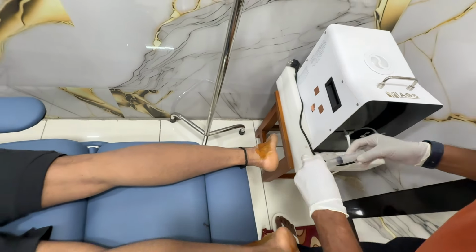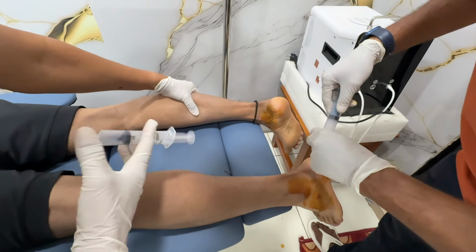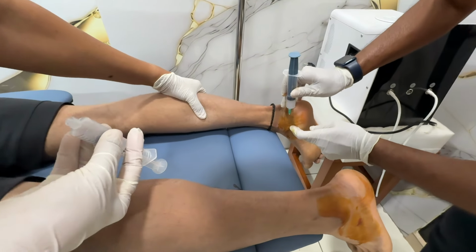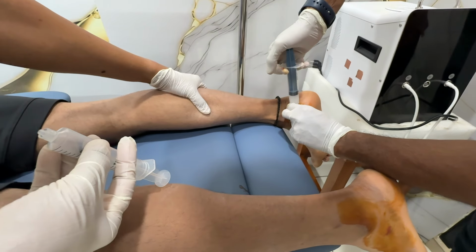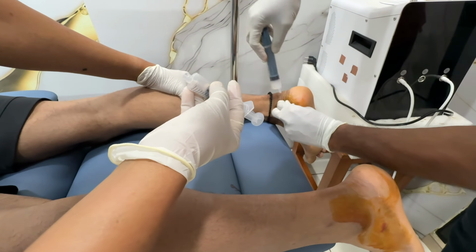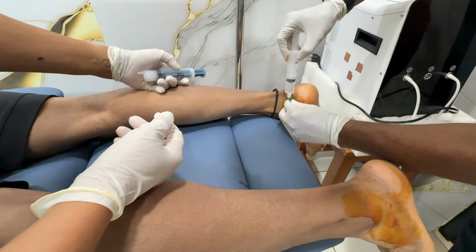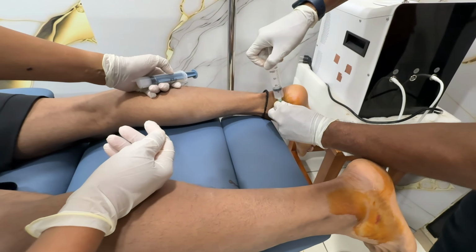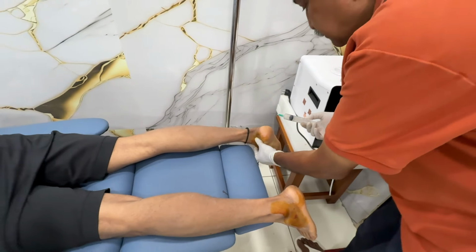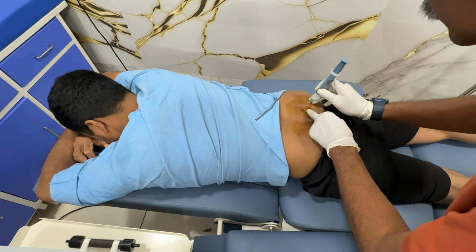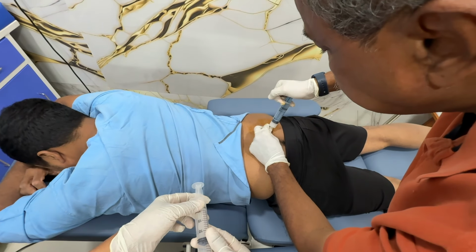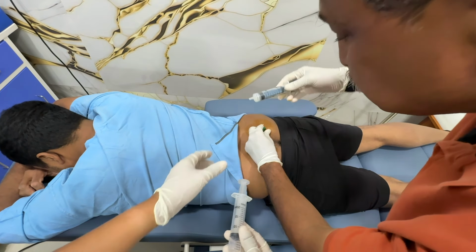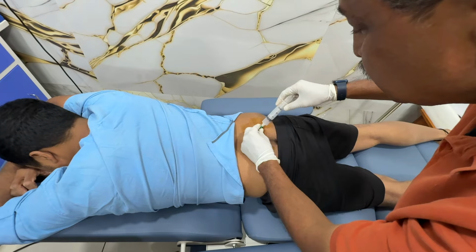And after this we will give in the trunk, which is tau 4 block, that's tau 4 left side and tau 4 right side.